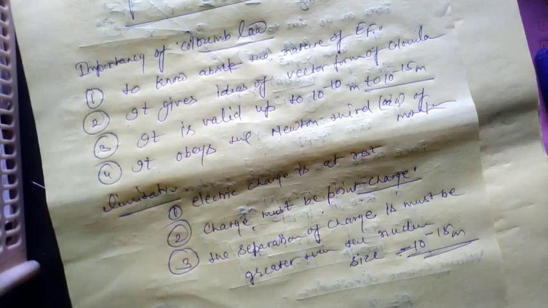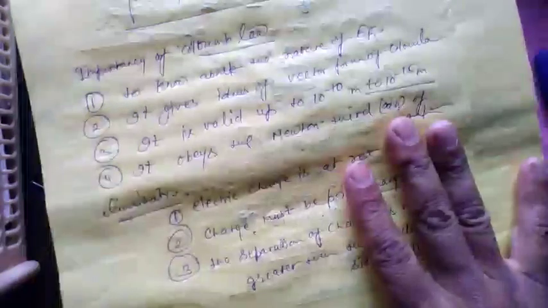It is enough for today. Now the next topic is the electric field or electric field lines, which will start next day, and today is enough work.